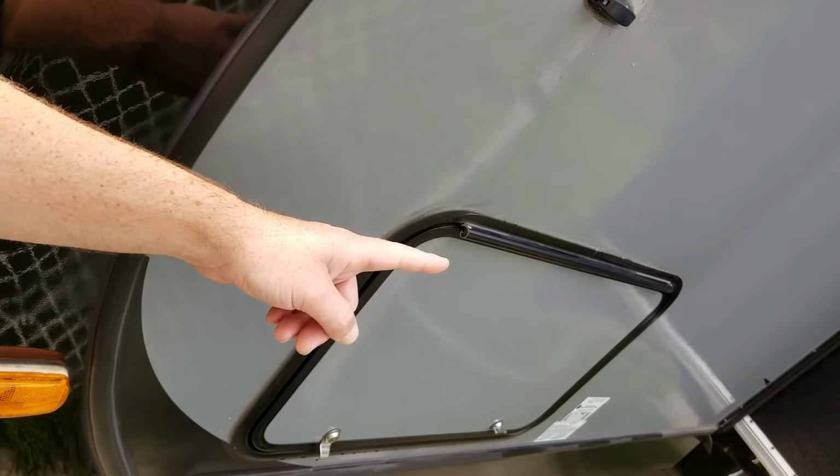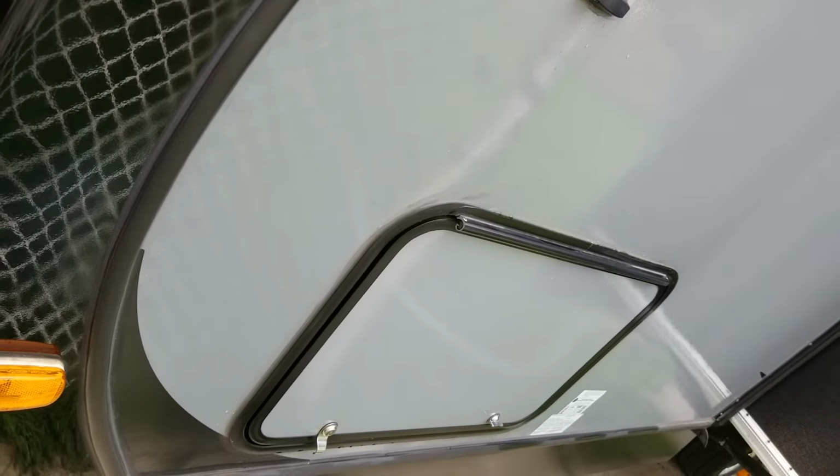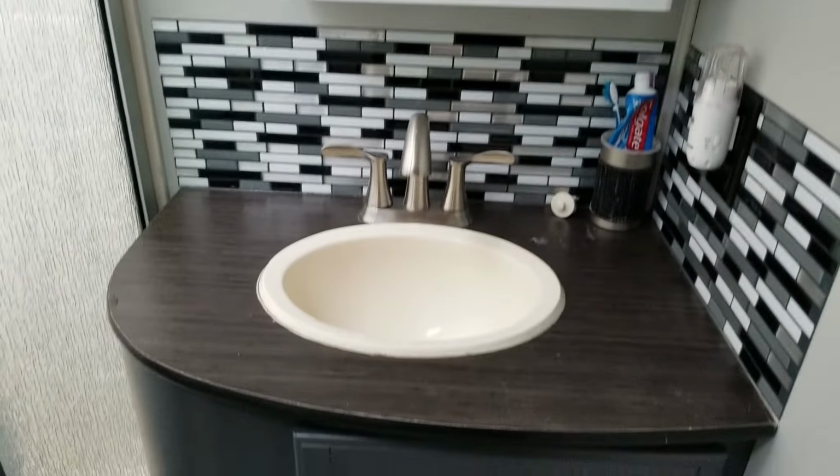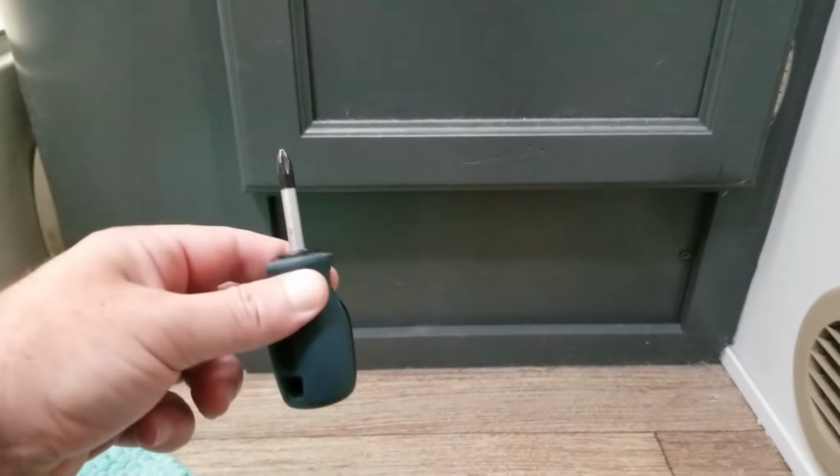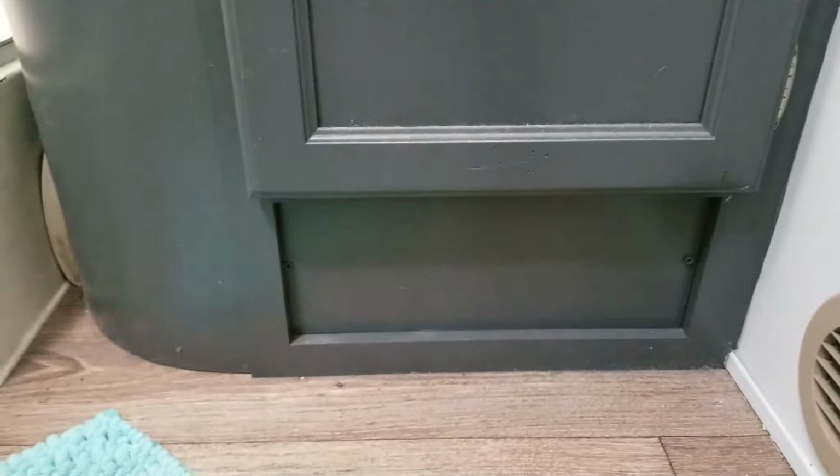In most cases, it'll be in the front cab. But in this case, you'll find it in the most convenient spot, located under a sink. Right down here. Using a screwdriver, go ahead and remove that panel.